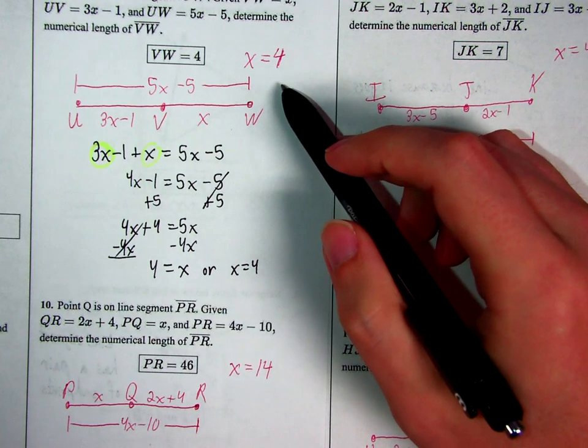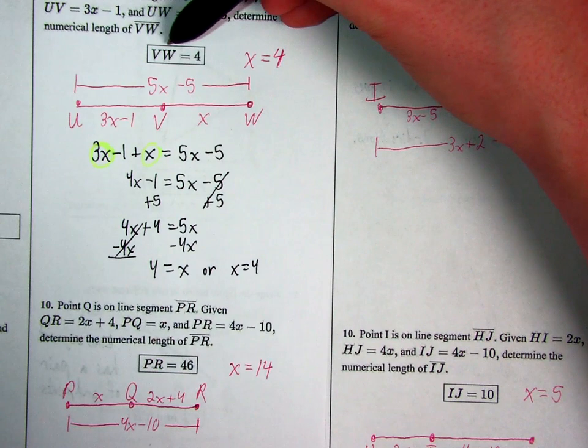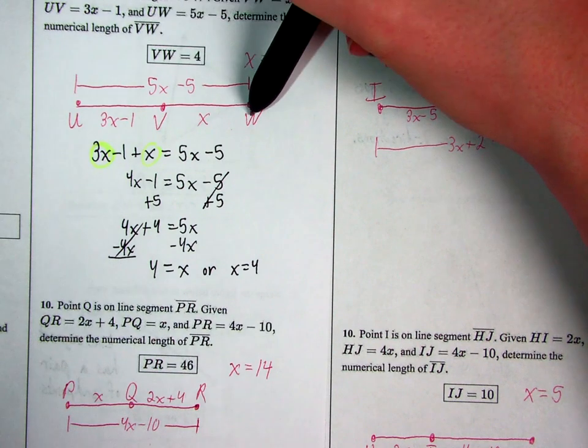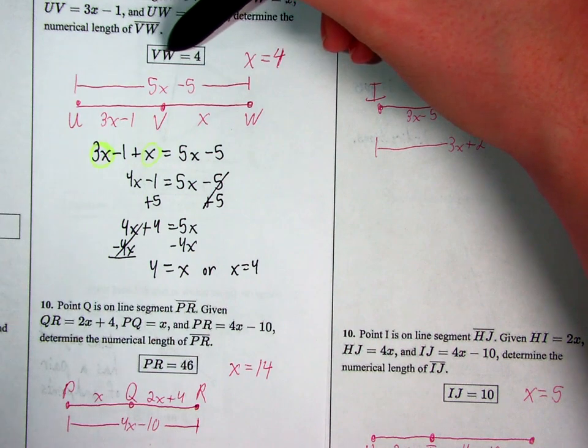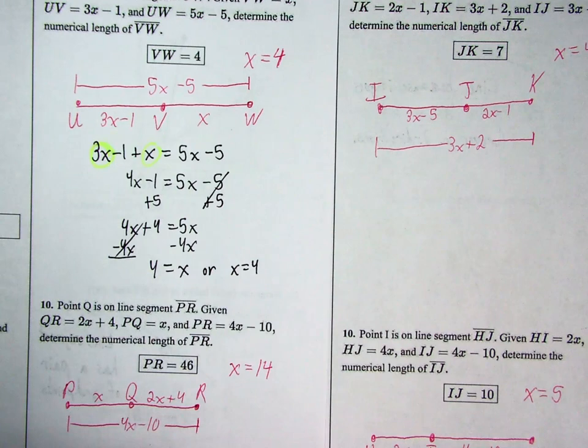Notice that's what we have, x equals 4. The last thing we needed was to identify what VW was. Well, VW was also x, so just plug in our answer. VW has to equal x, which is 4, so VW equals 4.